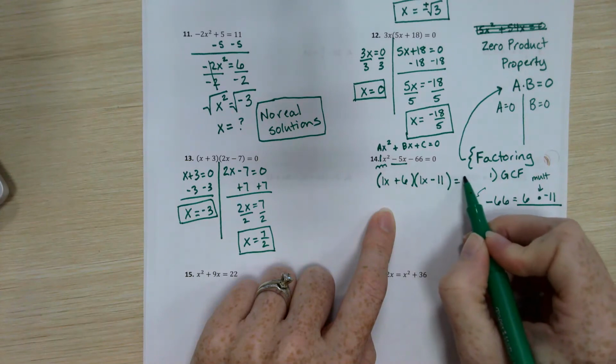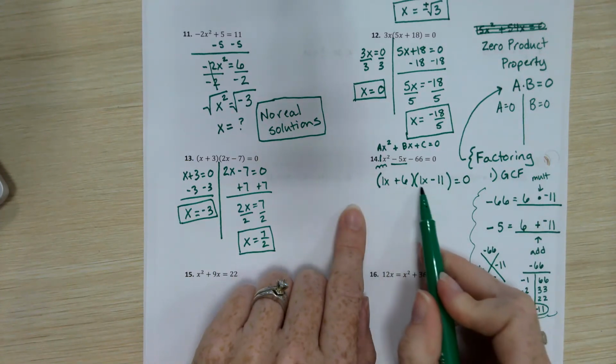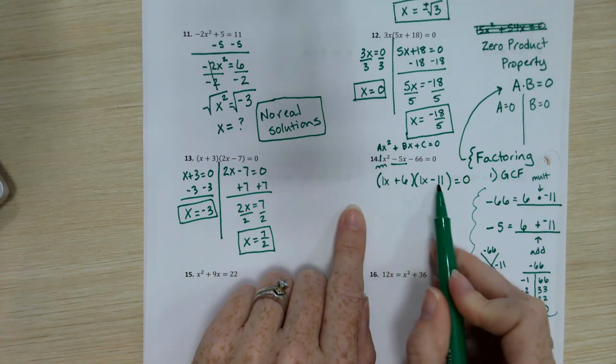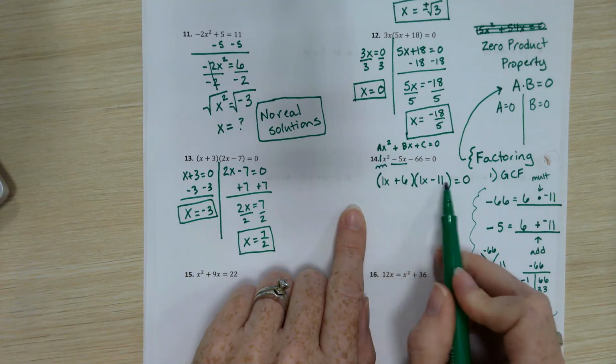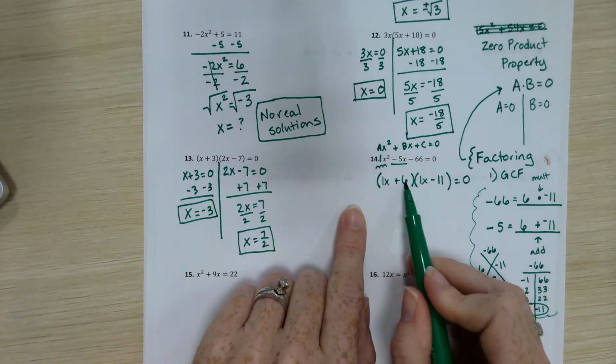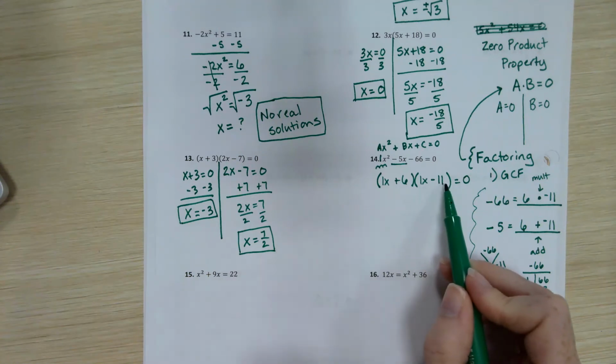Equals 0 just tags along. And then we want to make sure this doesn't have any greatest common factors. Because we didn't have any at the beginning, we shouldn't have any in our factors. So 1x and 6, they don't have anything in common. 1x and -11, they don't have anything in common.